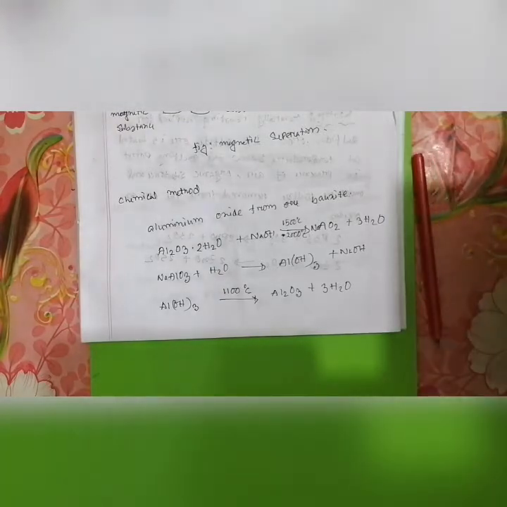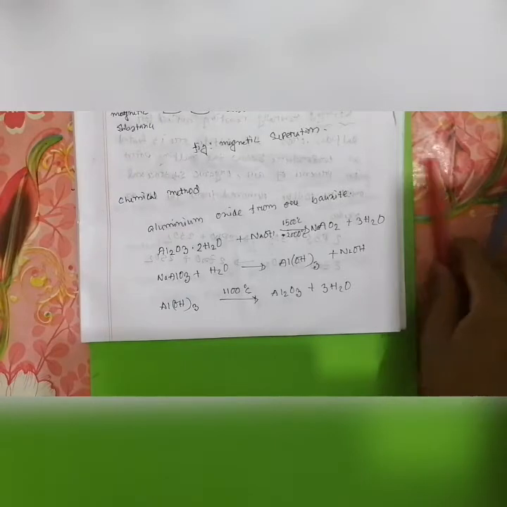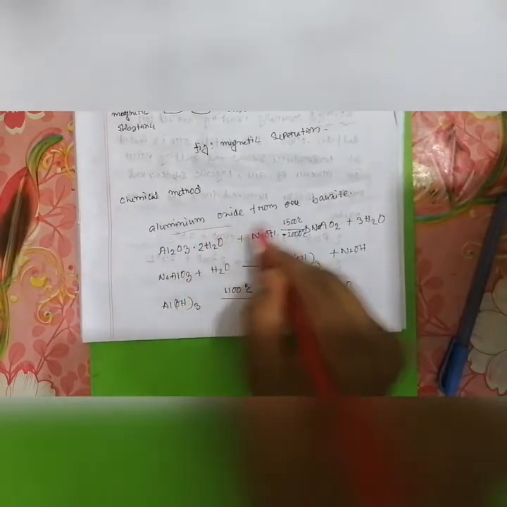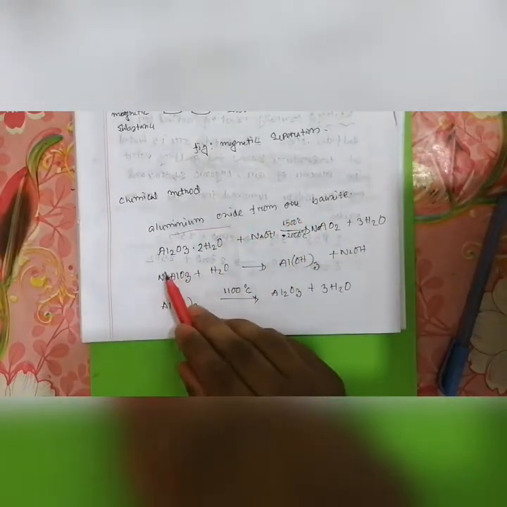In the chemical method, here we discuss aluminum ore. Okay, aluminum oxide from bauxite. The aluminum oxide resource from bauxite.